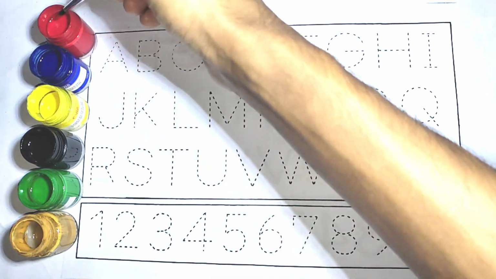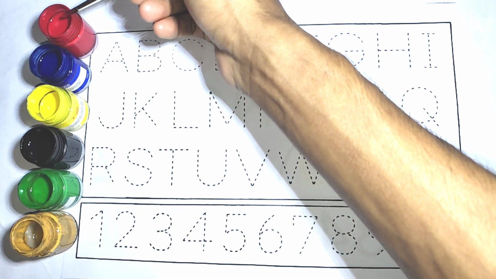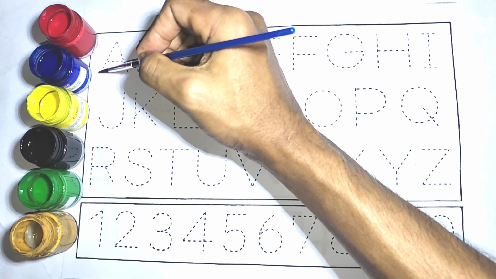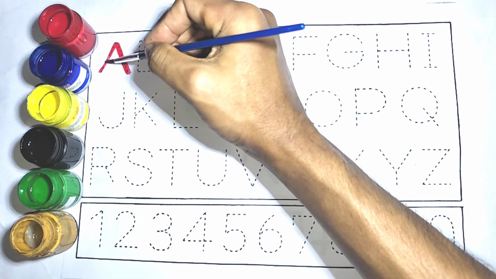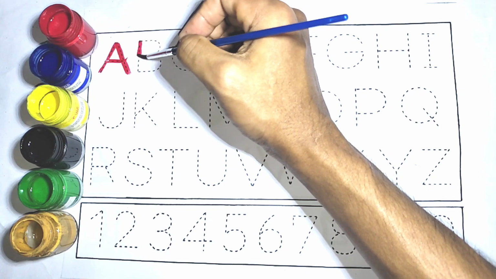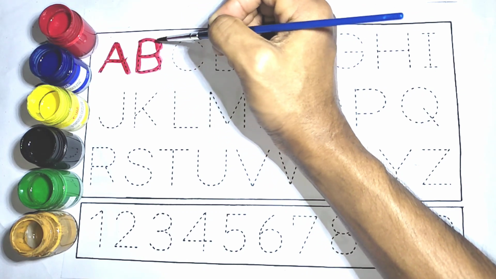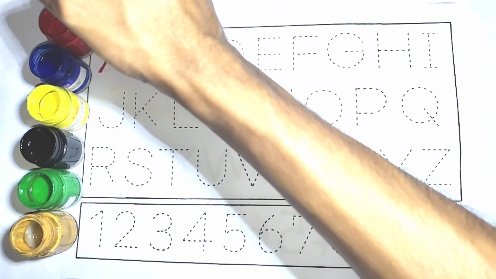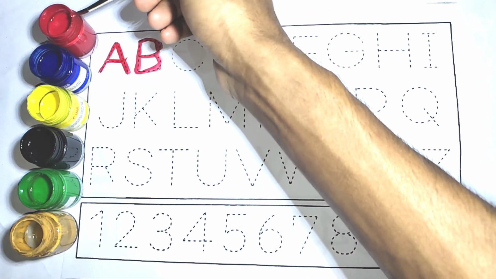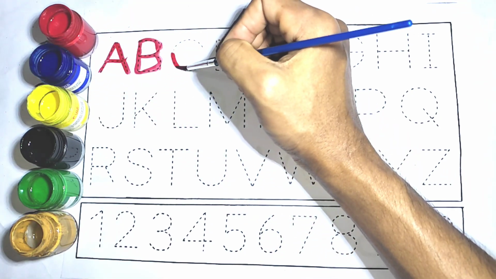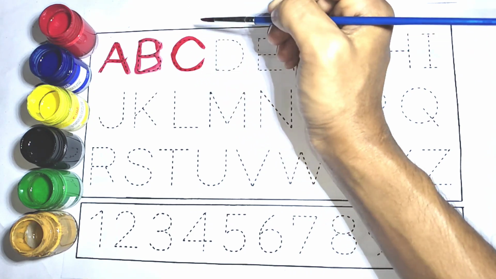First we use red color. Kids, now we draw capital letter alphabets. A for apple. Now we draw B. The next one is C. We again use red color. C for cow.